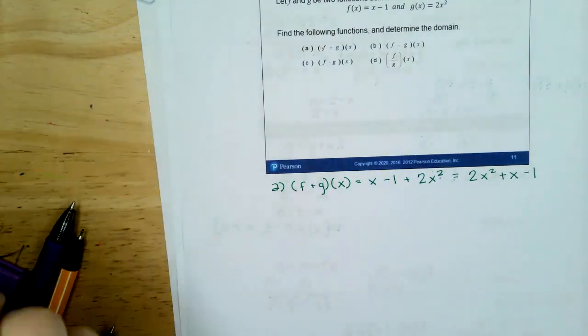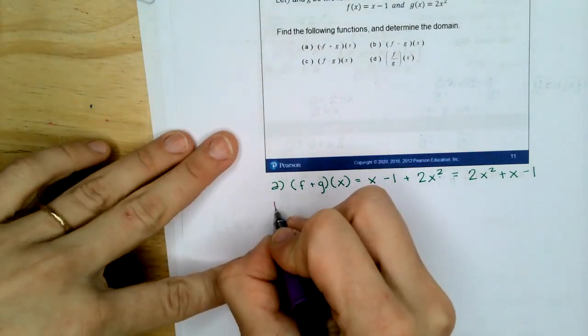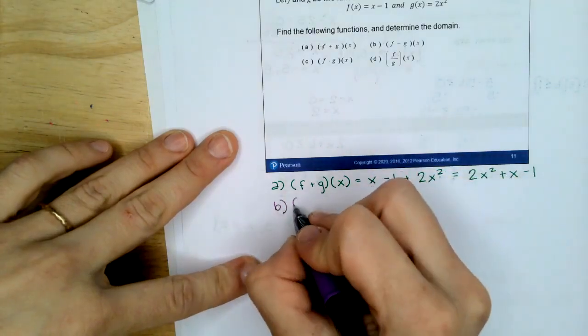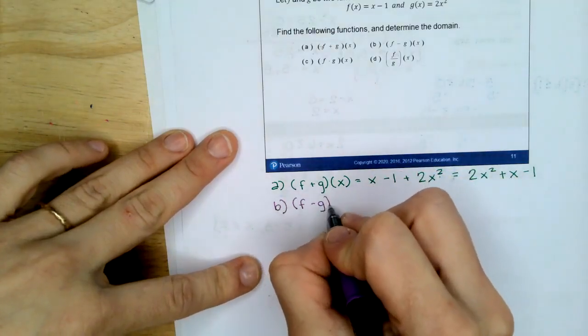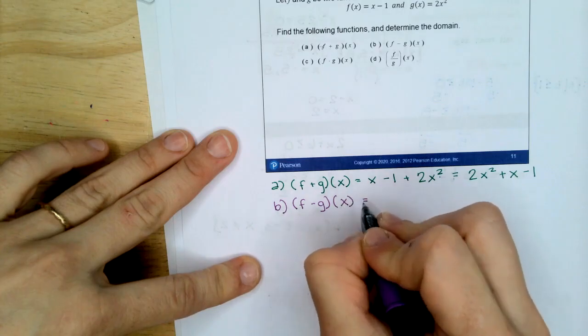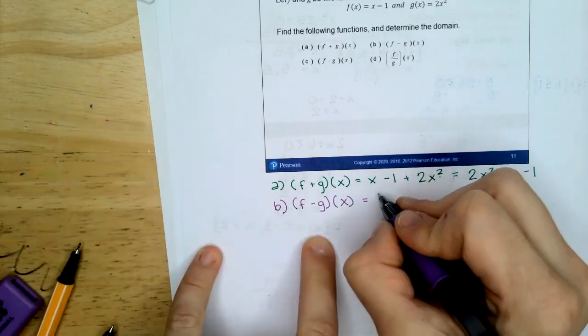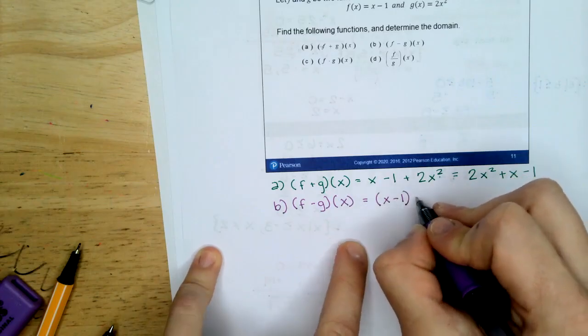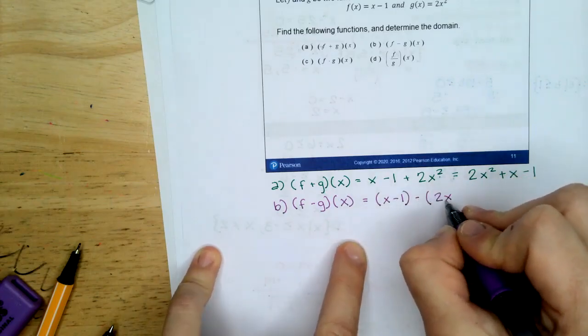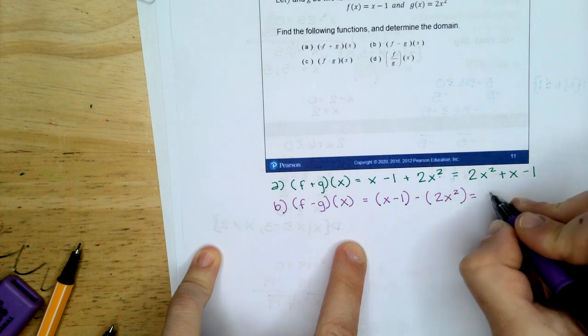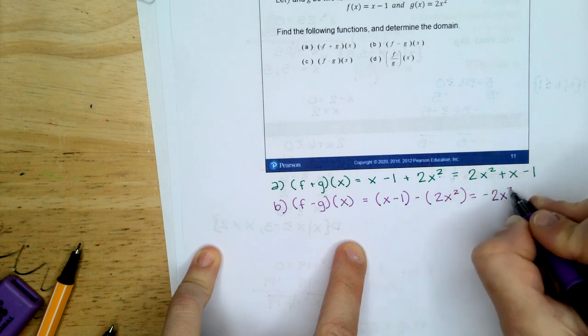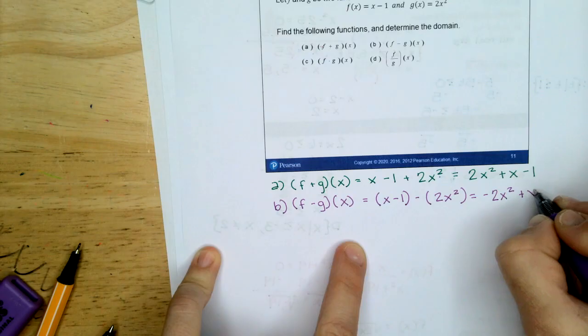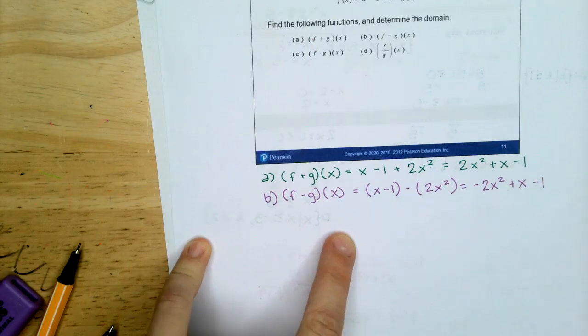Okay? B, f minus g of x is equal to x minus 1, you don't really need the parentheses, but minus 2x squared, you don't need those parentheses either, equals negative 2x squared plus x minus 1.